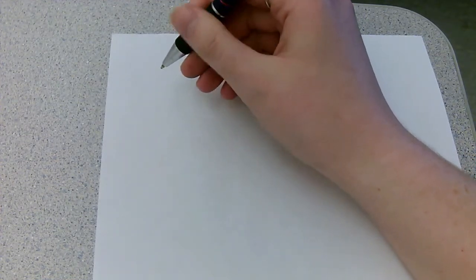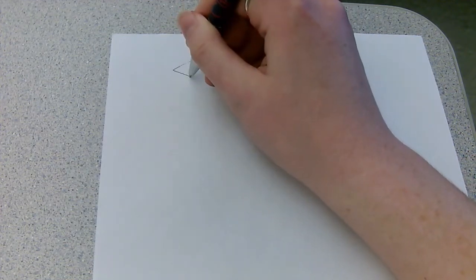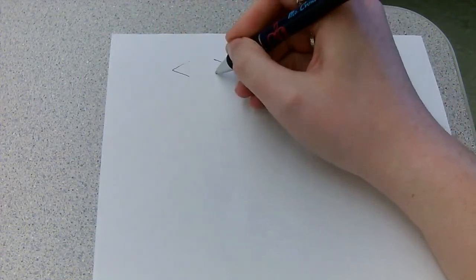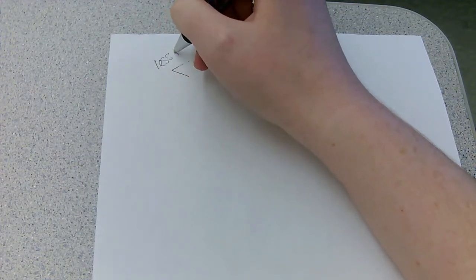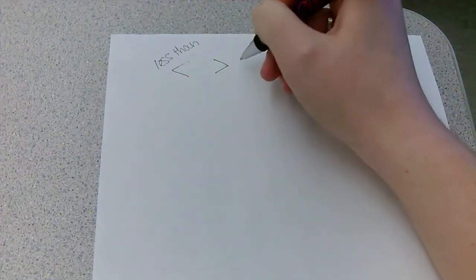Alright, so to get you started on homework on the inequalities, to remind you, an inequality is when you're comparing something that is not equal. So we use the less than or greater than signs. This is less than, and this is greater than.